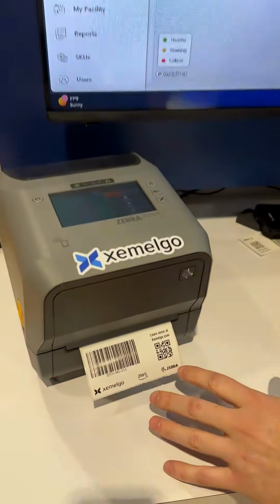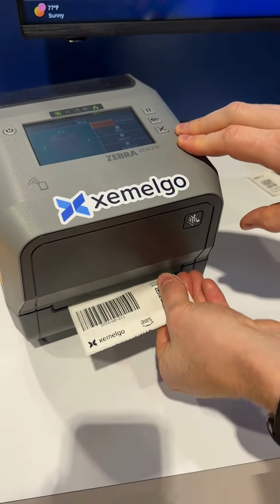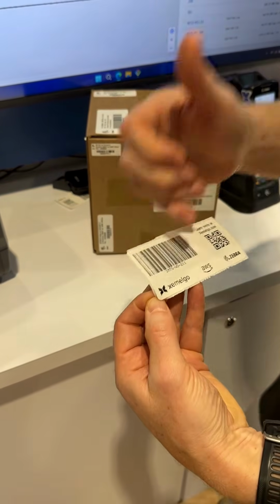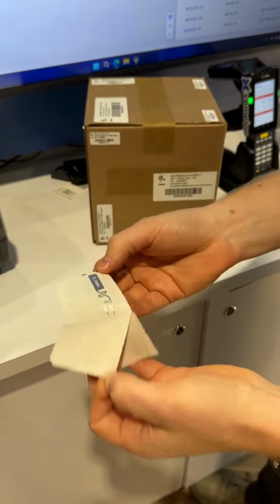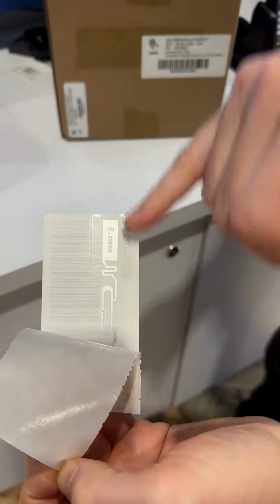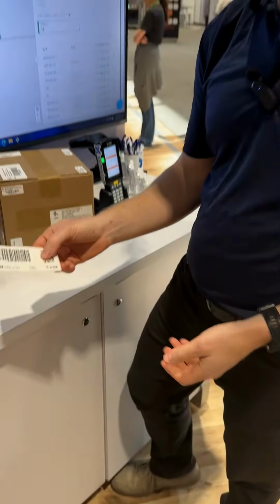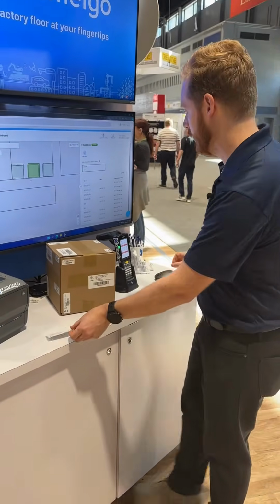We have here an RFID label that we just printed off. So I'll give you a sneak peek here. It has human readable information along with the barcode and QR code on the front. On the back, we have a tiny microchip and an antenna to capture RFID waves, activate that chip, and be able to automatically track this work order as it moves throughout your facility.